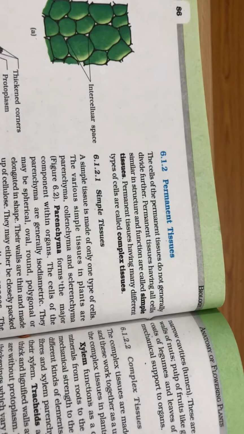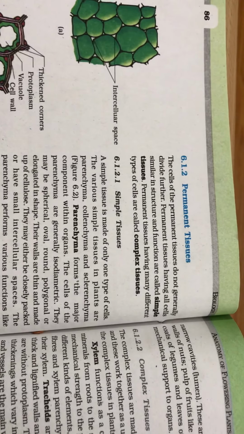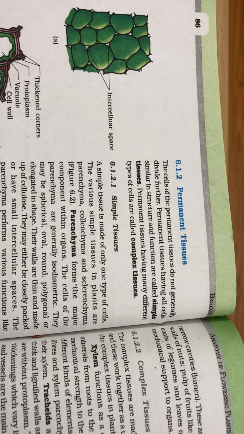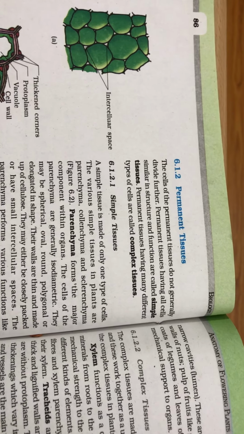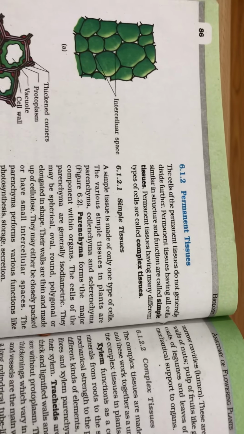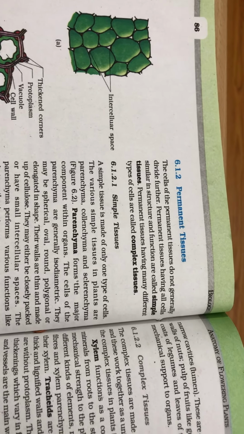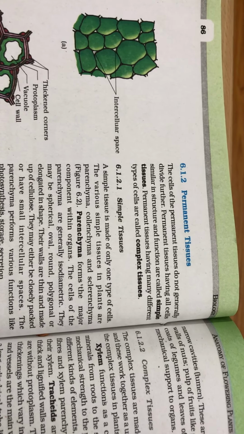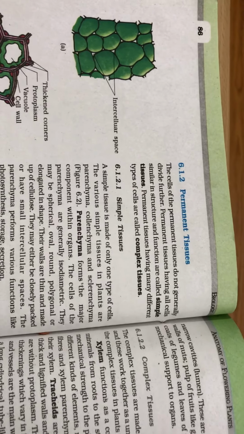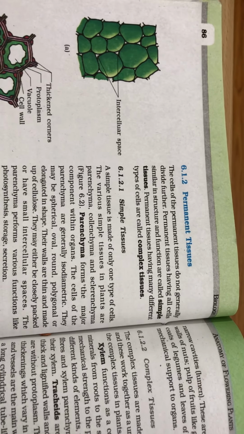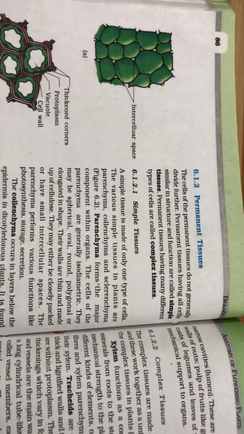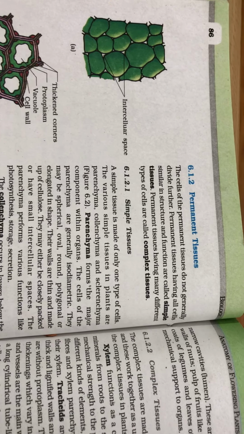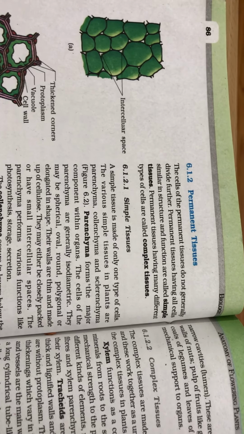Permanent tissue. The cells of a permanent tissue do not generally divide further. Permanent tissue having all cells similar in structure and function is called simple tissue. Remember this, permanent tissue is not going to divide further. Whatever cells are present in the permanent tissue, structurally as well as functionally they are similar. So that kind of tissue is called simple tissue. And permanent tissue having many different types of cells is called complex tissue.